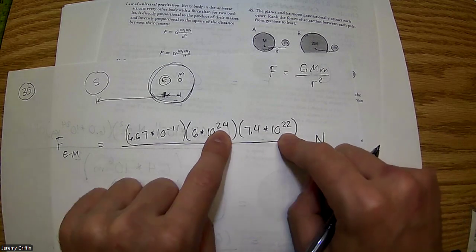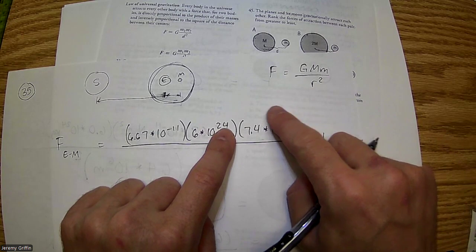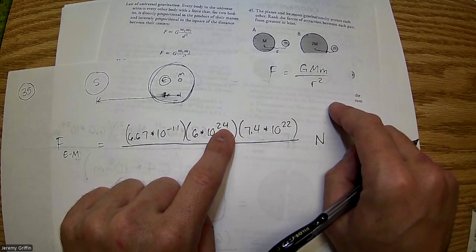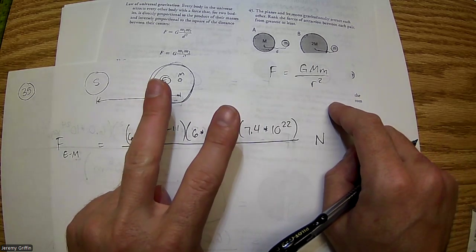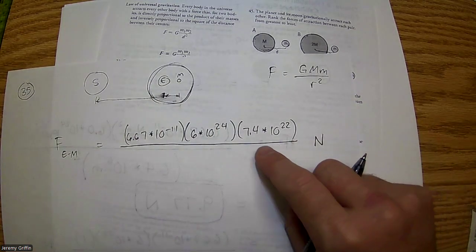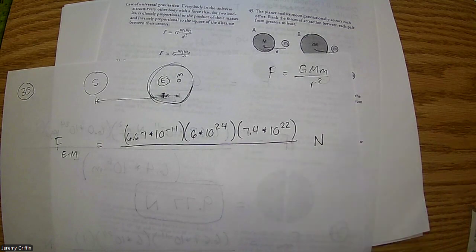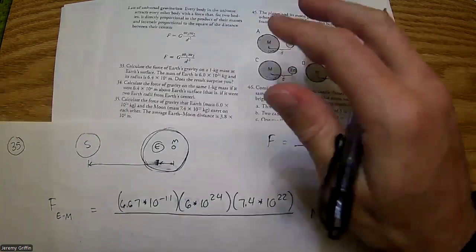If you write 1 followed by 24 zeros, 1 followed by 22 zeros, how many zeros different is that? 2. 100. That's it. Guys, the Earth is almost 100 times the mass of the moon. That's a little side question. All right, let's go back to this though.